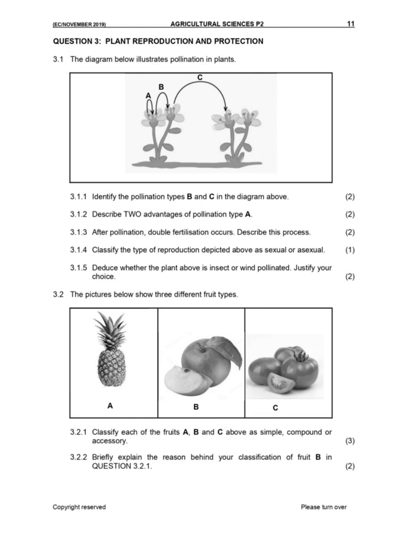So the diagram below illustrates pollination in plants. So again, you ask yourself, what is pollination? When we talk about pollination, we're talking about the transfer of pollen from one plant to another, or from one flower to another flower, right? Fine. So identify the pollination types. In this diagram, we've got two types of pollination, right? So we've got two plants there, plant A and plant B, even though they are not labeled, right?